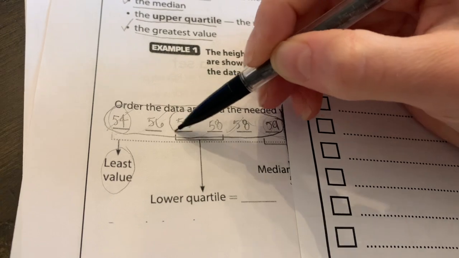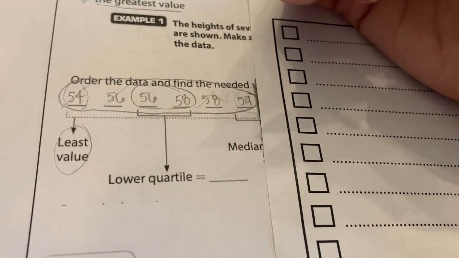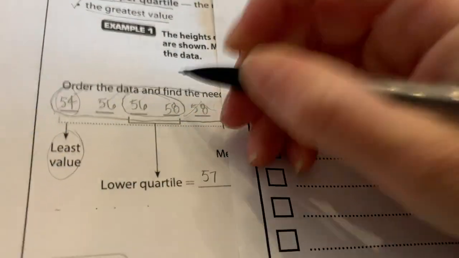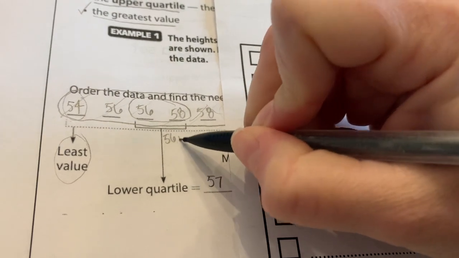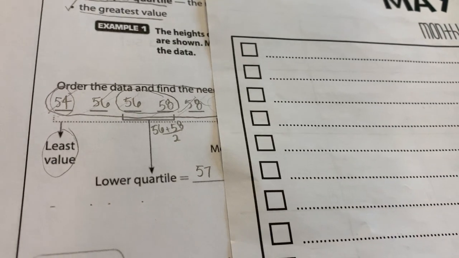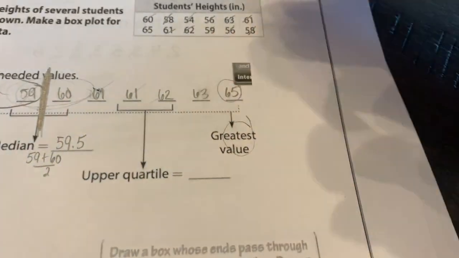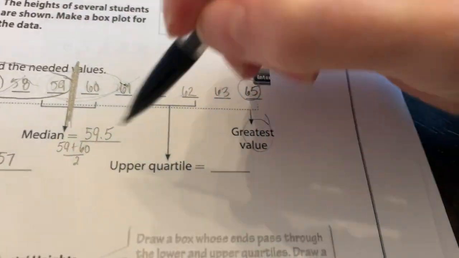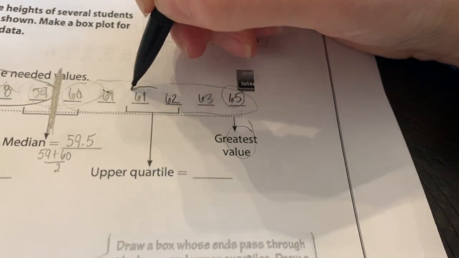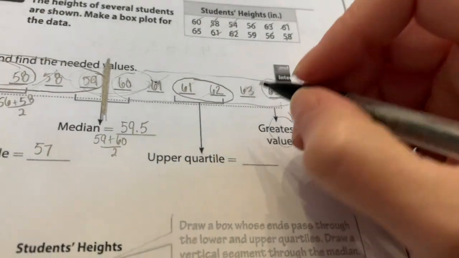So you're taking the median here, and 56 and 58, that's easy to figure out the halfway point. That's 57. But again, if you're not able to do that in your head, you do 56 plus 58 divided by 2. Okay, and that's the median of my lower half. Now I go to the upper half, ignoring this side, and I'm going to find the median of my upper half of data. And that's between the 61 and the 62. And again, halfway between those is 61 and a half.